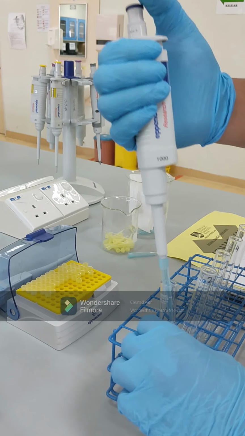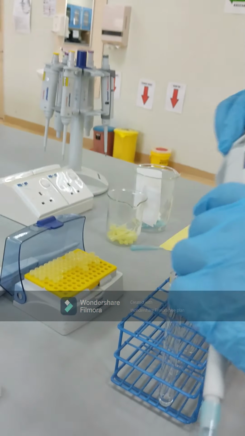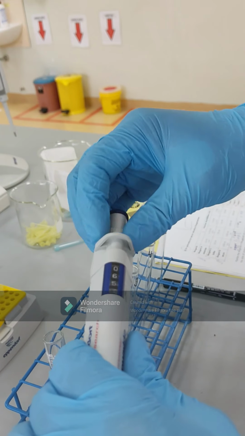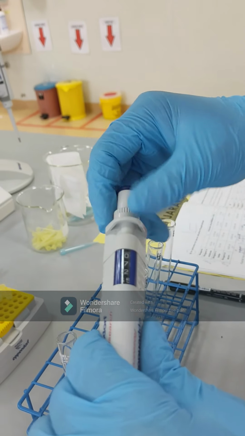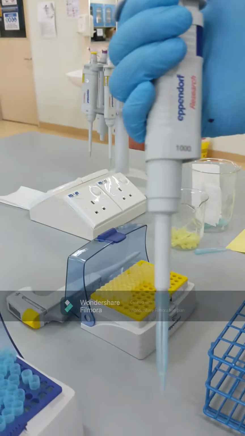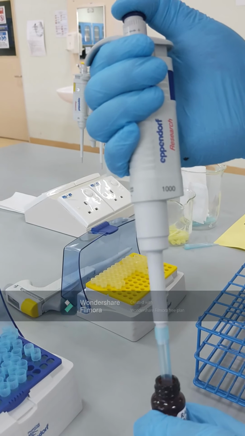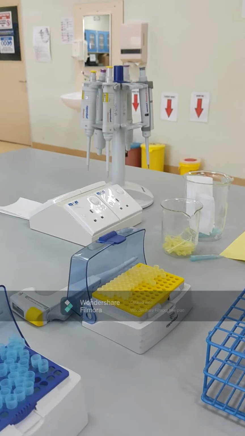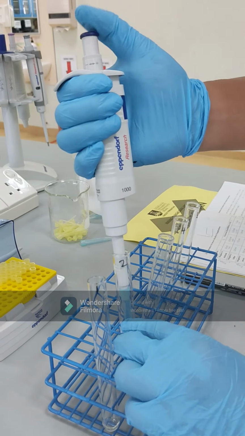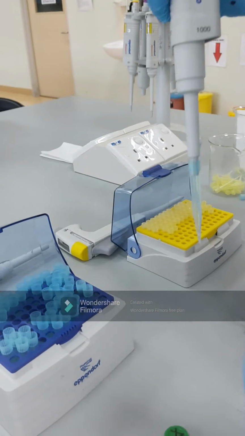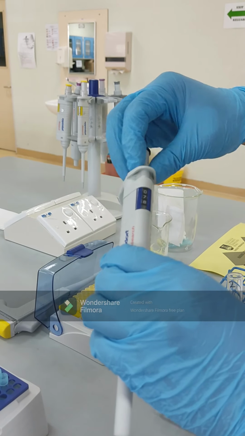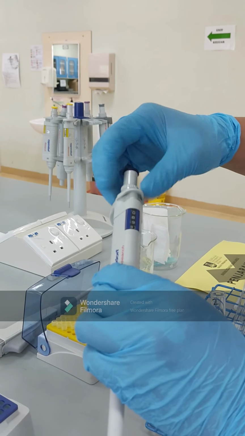So here we have 5 test tubes that consist of different volumes of substrate, and then the buffer. We add from lowest to highest concentration of substrate. For example, for the first test tube, we will add 0.5 mil of substrate, followed by the second test tube with 0.75, until up to the fifth tube with 2.0 mil of substrate.